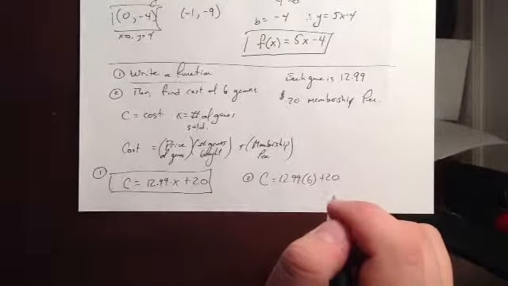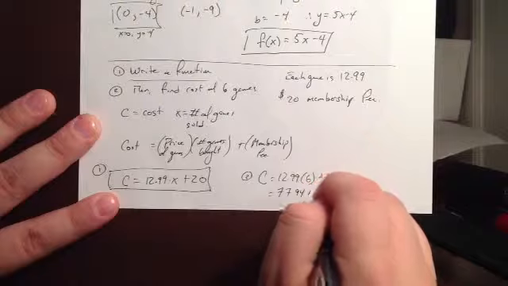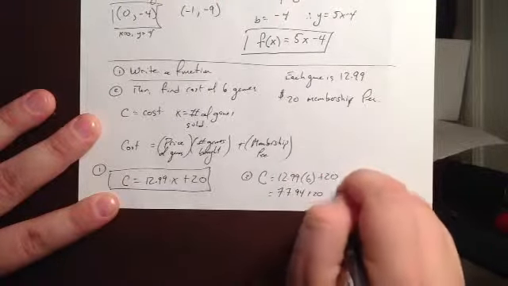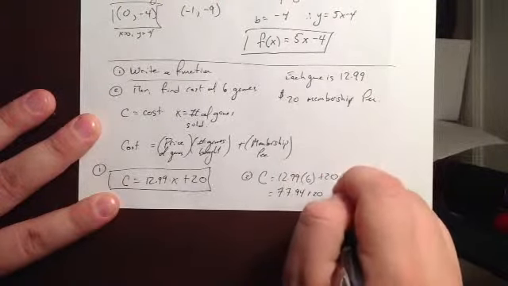Which is equal to, according to my handy calculator, $77.94 plus 20, which is $97.94. That's the answer to part 2.